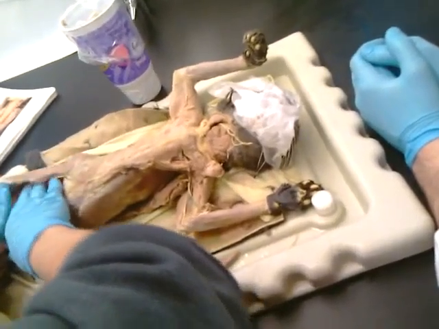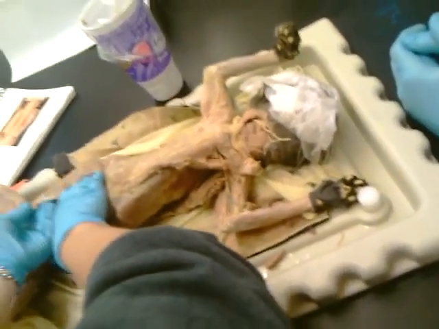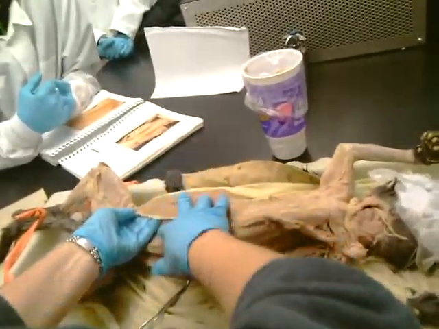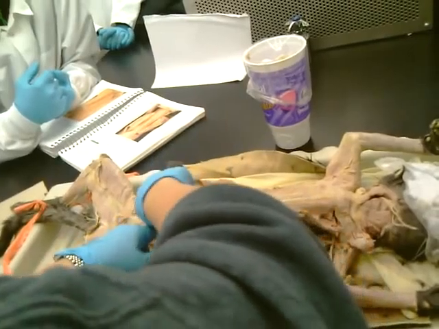Okay, what's this one? External oblique. Okay, so we see the fibers coming down. Then if I do this, fibers coming up.